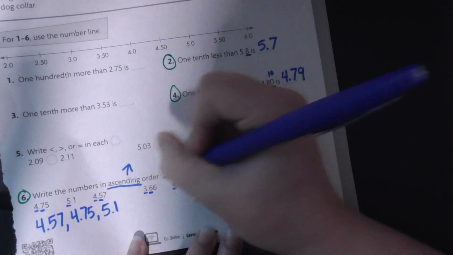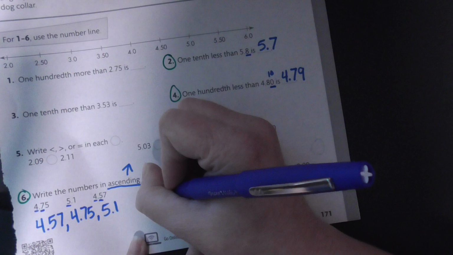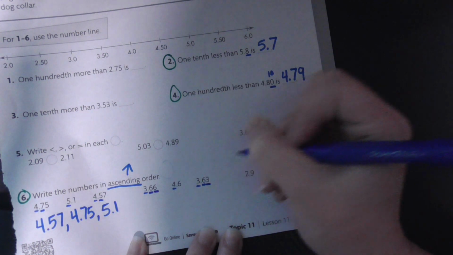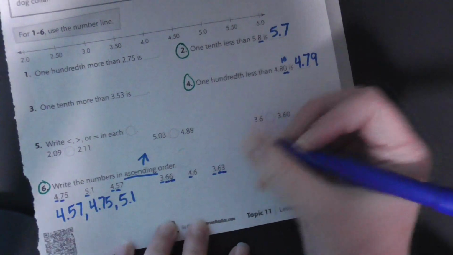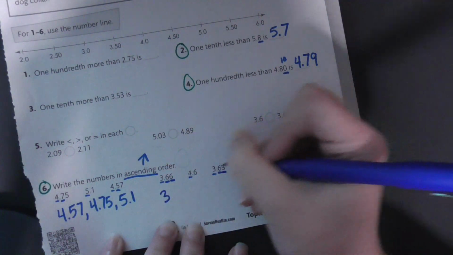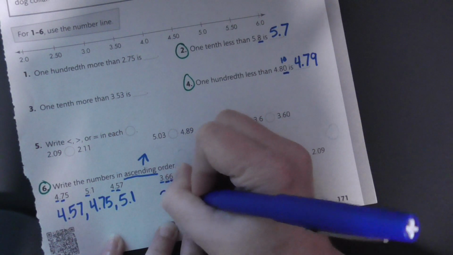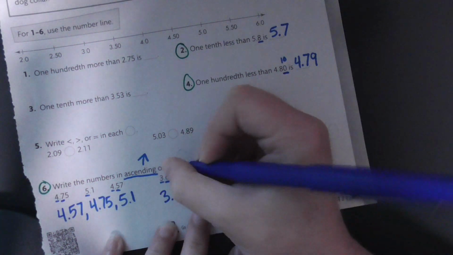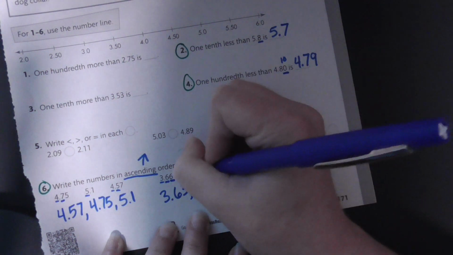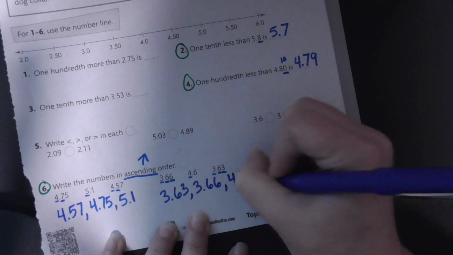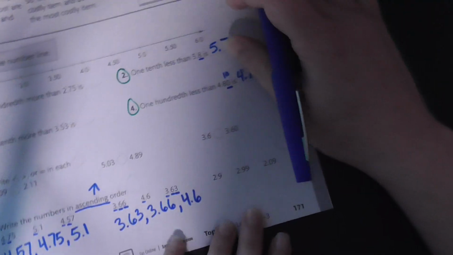Both of them are 6, so these are both equal. Now I have to go to the hundredths place, and 6 is greater than 3, so this is going to be the least at 3.63, separate by a comma, 3.66, and then my greatest number is 4.6.